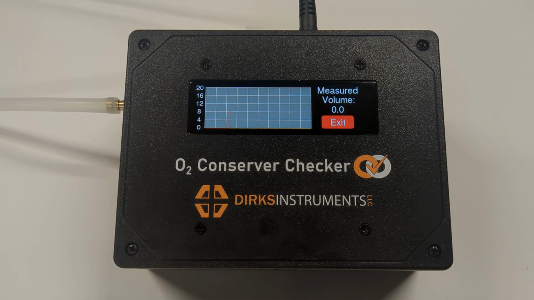This is done by using a syringe with a known volume connected to the inlet port. You can stroke the syringe at various flow rates and verify that the measured volume is within the expected range. The graph will update during the stroke and give you an estimate of the flow rate. At the end of a stroke, it will display the measured volume.